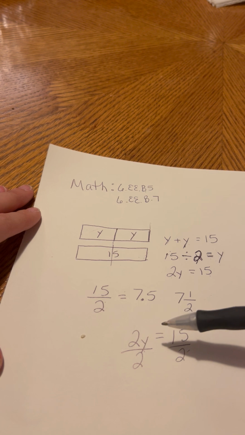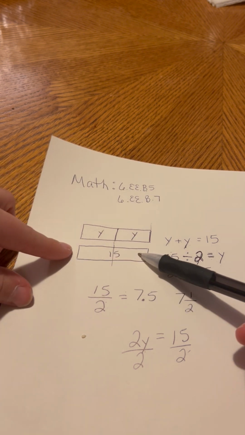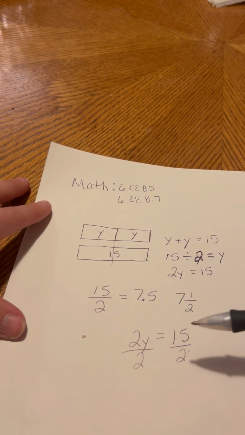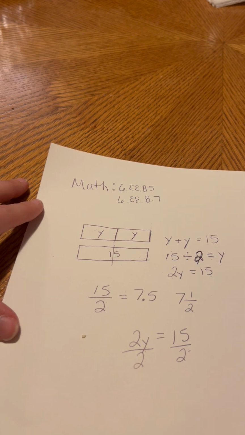For those who are kind of struggling or not understanding, I would also have actual objects and shapes that they can use to show them splitting apart. I don't have those at my house at the moment, so we're using pen and paper.